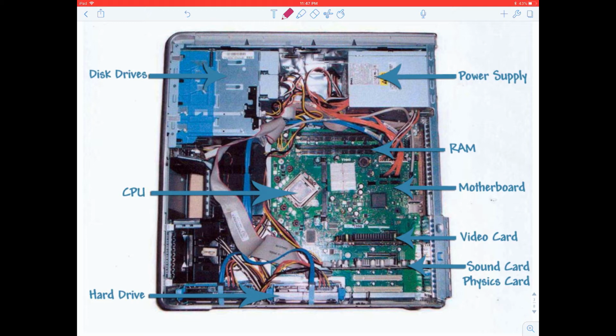If you opened up a desktop computer, you'll notice, so this is the front on this side here, and then here we have the back where we've got the power supply. This is where the power plug goes. And on the front we have the disk drives. This big thing in green in the middle, that's the motherboard.